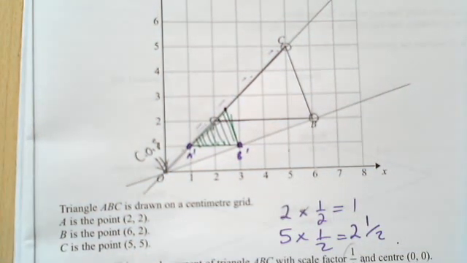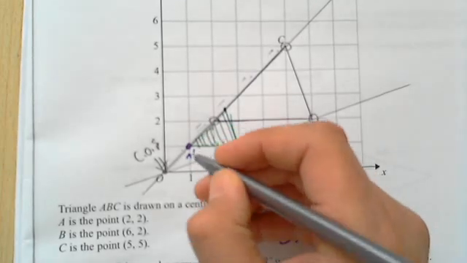Okay, and then it goes here. Work out the area of triangle PQR. Triangle PQR is an enlargement of triangle ABC. Scale factor, here we go. Here's P.